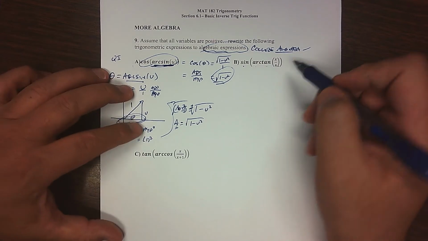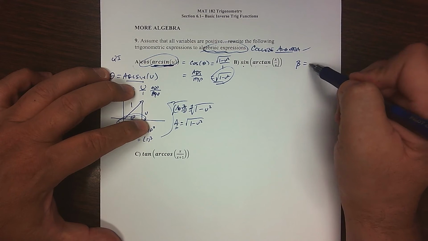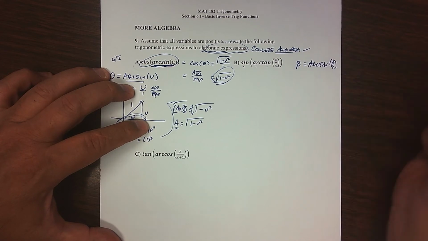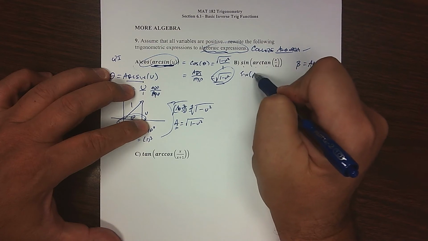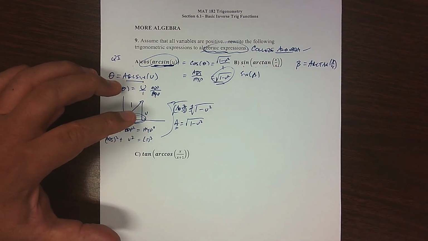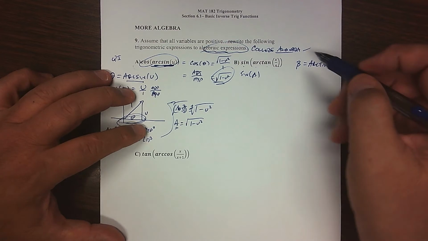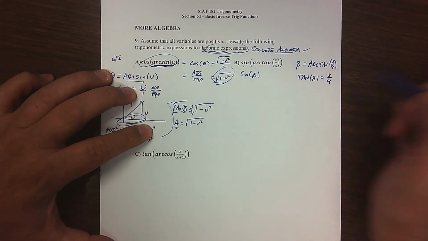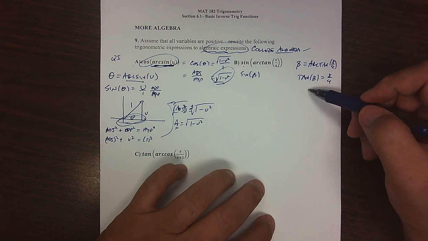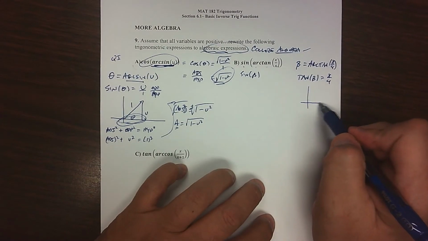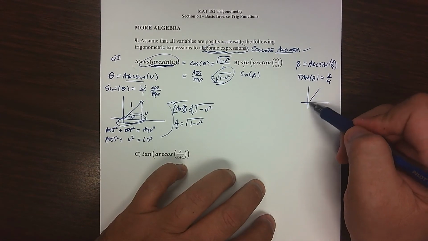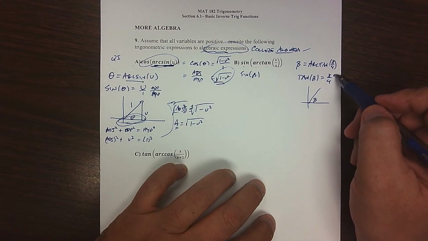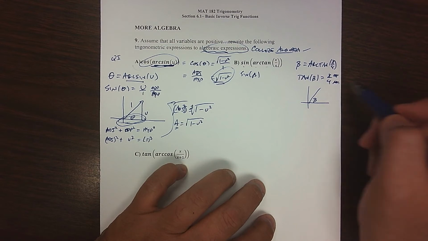We're going to play the same game. Let me call it beta. Our beta is the arctangent of x over 4, so we're essentially looking for the sine of beta. This tells us that the tangent of beta is x over 4. Again, we're going to assume we're in a nice, simple quad number 1 situation. There's our beta, and tangent is the opposite over the adjacent.